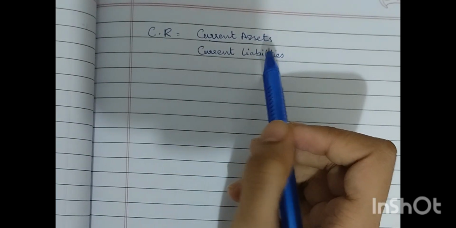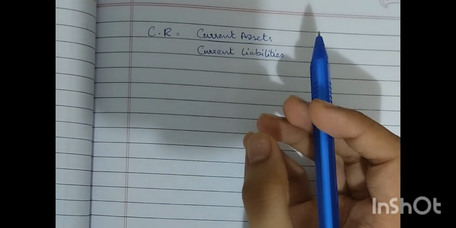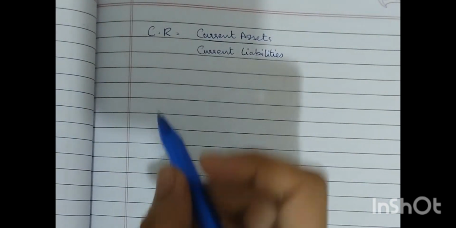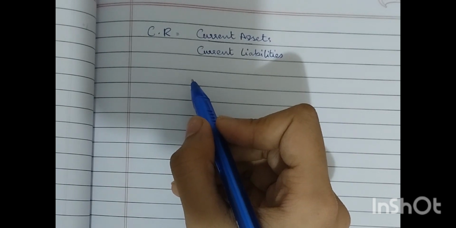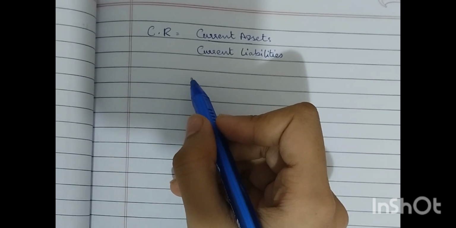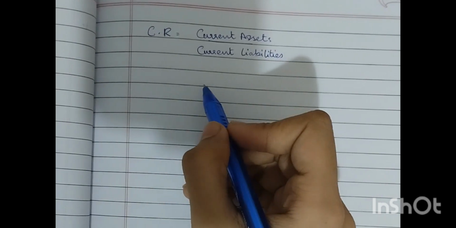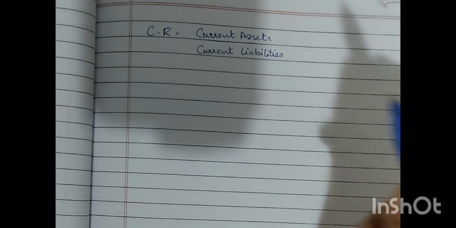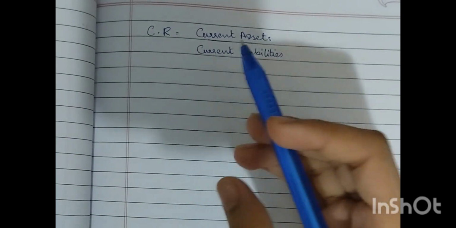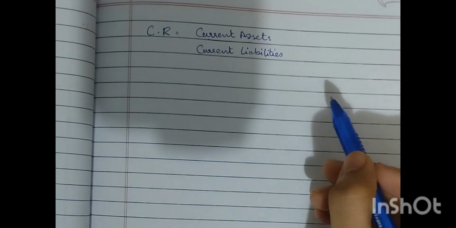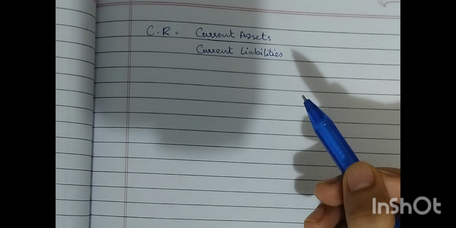Now, what are current assets? Current assets are those assets which come in the form of cash, or cash equivalents like our checks, or those assets which can be converted into cash and cash equivalents within a period of 12 months or the operating cycle of the business. Now, 12 months is usually the operating cycle of a business, but it can go more than that as well. Current liabilities, on the other hand, are all the liabilities that a company or business or firm has to repay within 12 months or within the period of the operating cycle of the business.